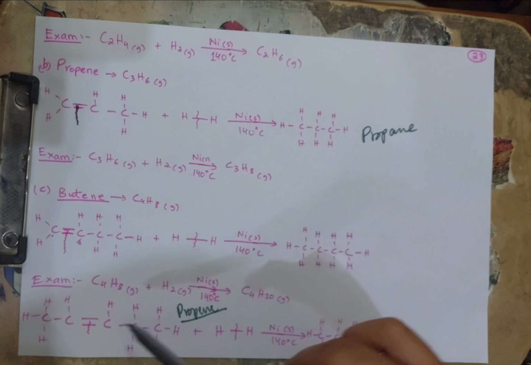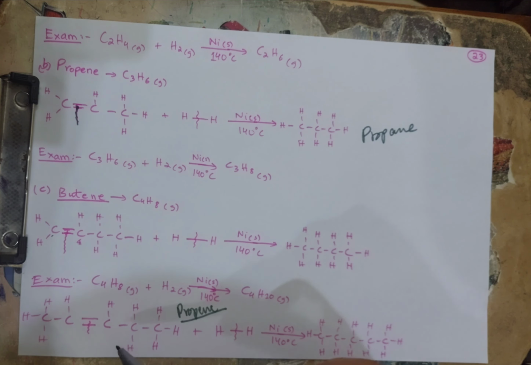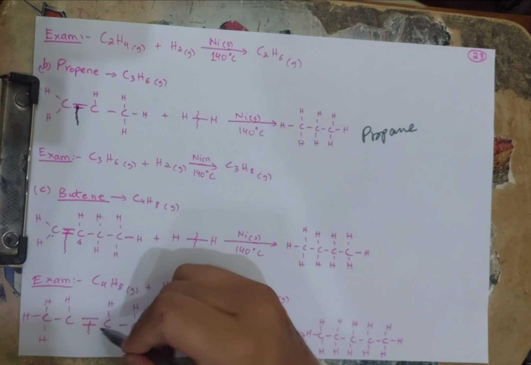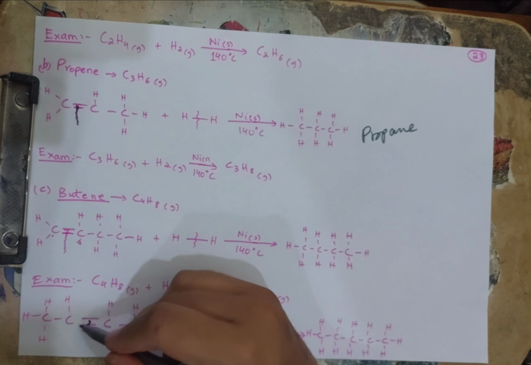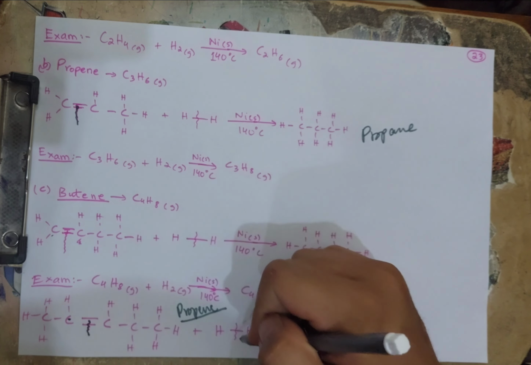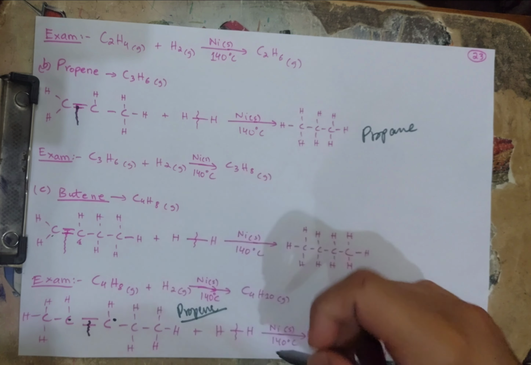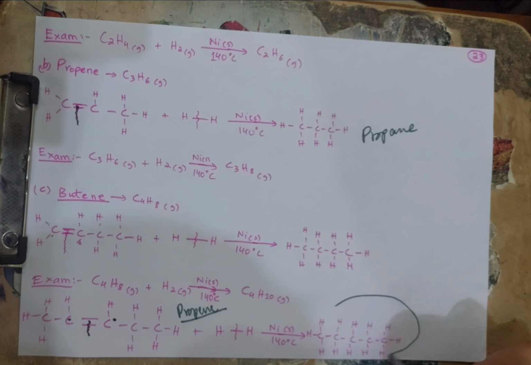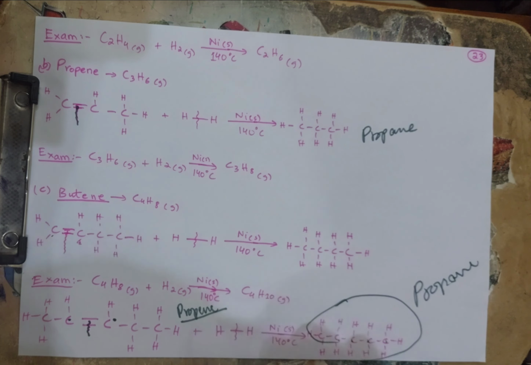The hydrogens will always attach to those two carbon atoms which are double covalently bonded. So these are the carbon atoms double covalently bonded. This carbon double bond will break, and one hydrogen will attach to this carbon, the other hydrogen will attach to this carbon to form this. What is this? Pentane. Pentane is formed from pentene.